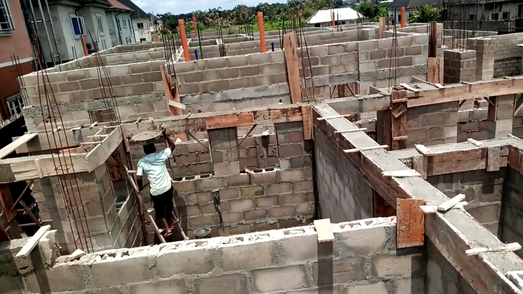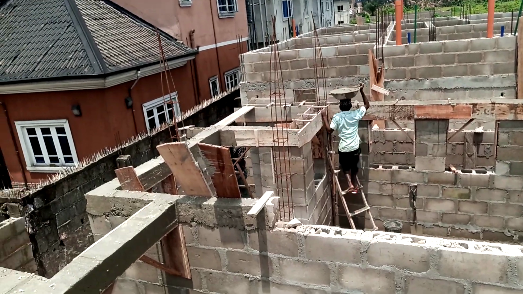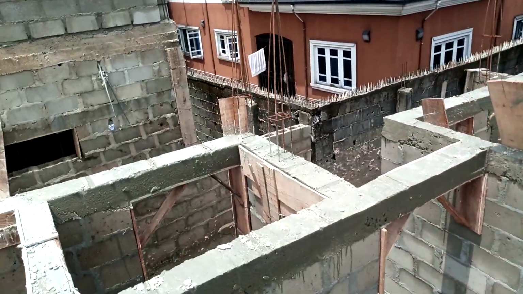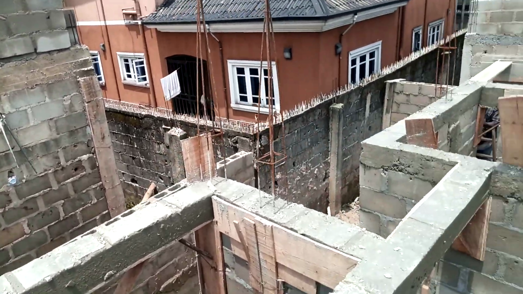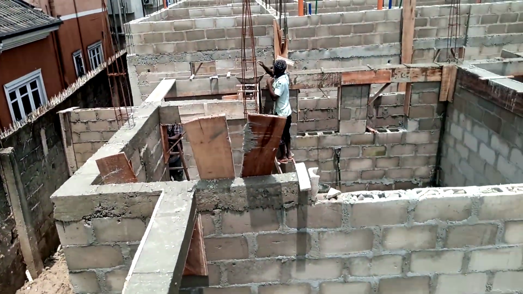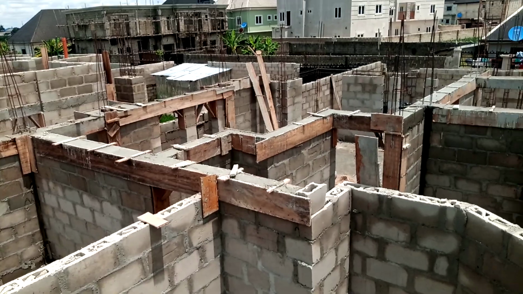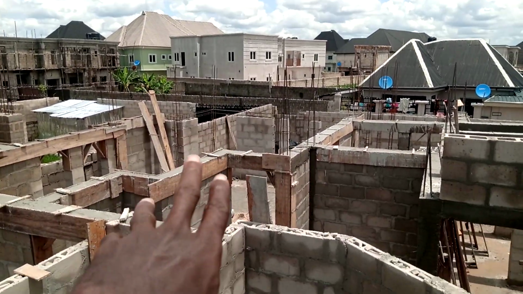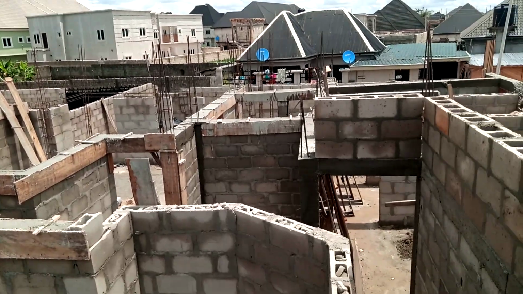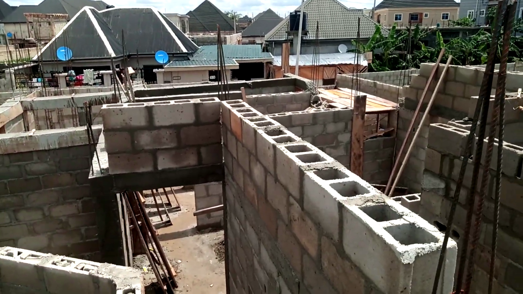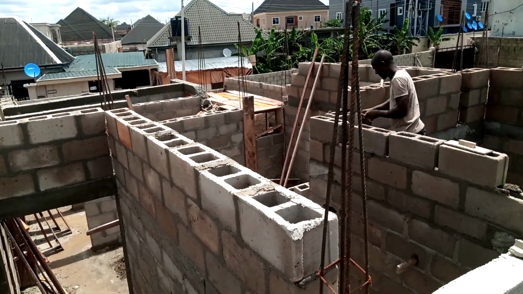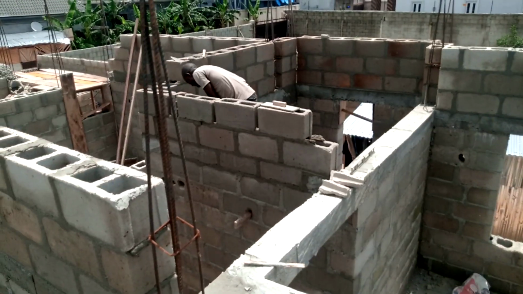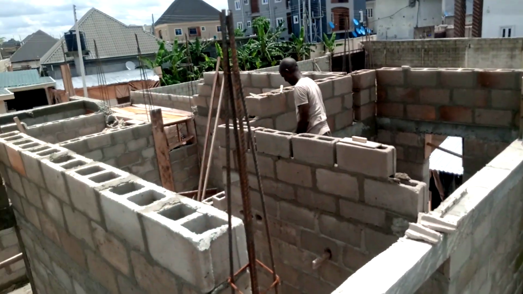As we proceed with this site activities stage by stage, hopefully I'll be updating you with everything we are doing here. If you watch very well, what is remaining is just those areas at the front there. By the time we finish those areas, the next thing we'll be looking at is the pent floor area. The block works on the pent floor have already started, so by tomorrow we should be rounding up.